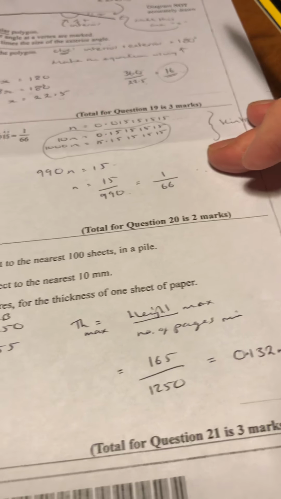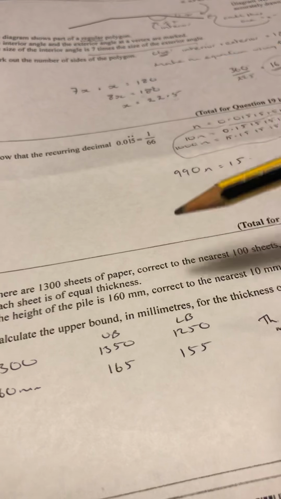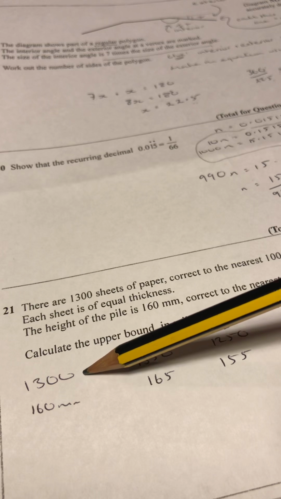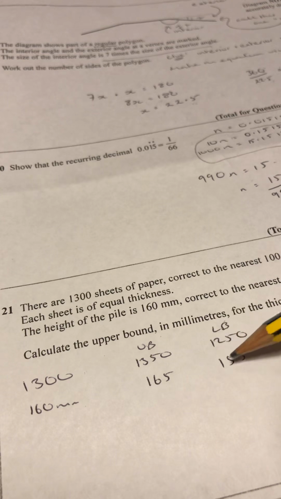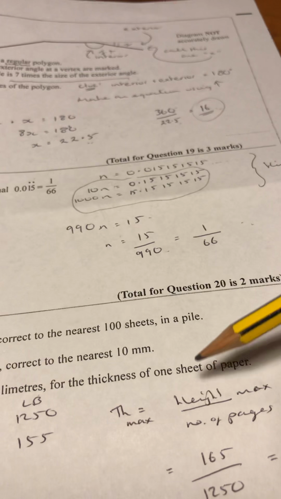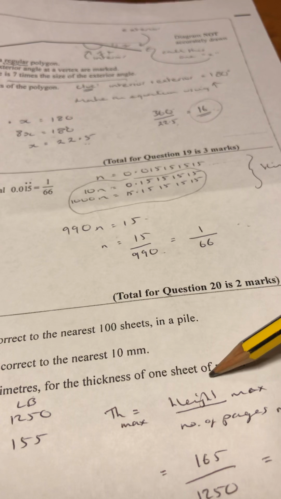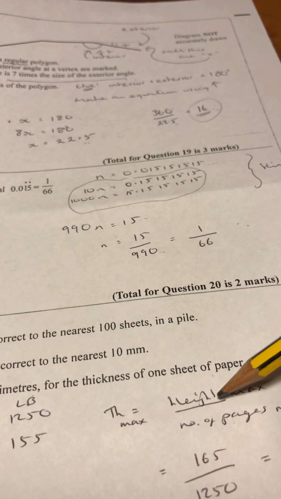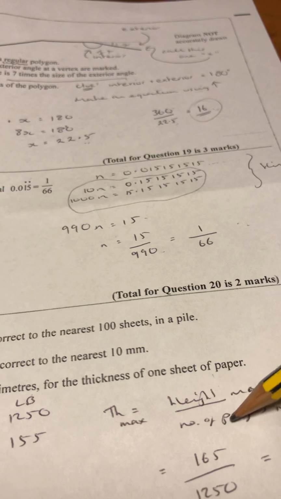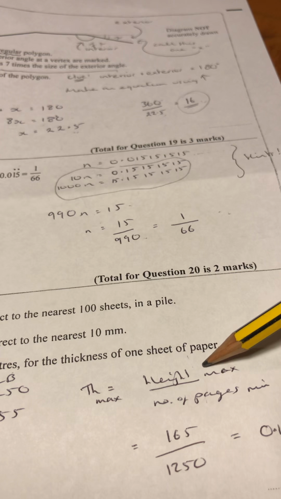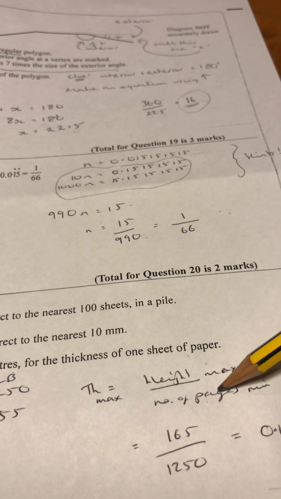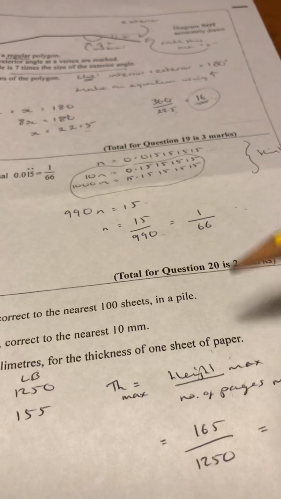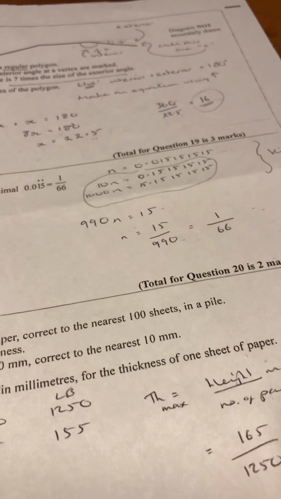The bounds one, some of you tried this, which was very good. Right, I would do a table, upper bound and lower bound for each of my 1300 and my 160. And then think, how do I work out the thickness of the paper? Well, it's the height of all the paper divided by the number of pages. And then I had to think, how do I get the biggest possible answer to that sum? I want the biggest possible answer on the top and the smallest possible answer on the bottom. So I use those 2 numbers and I should get 0.132 millimetres.